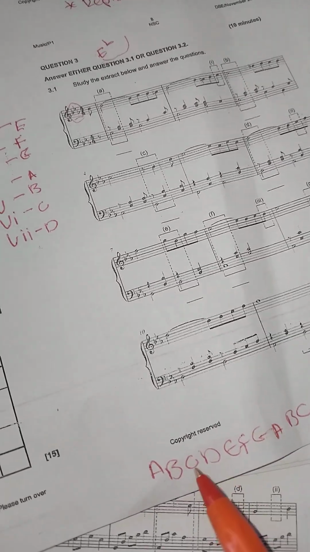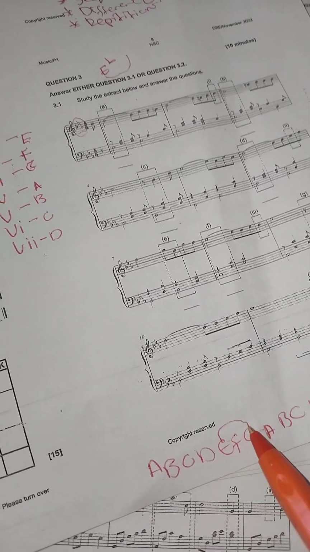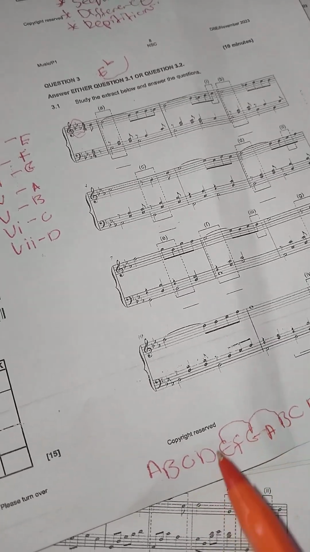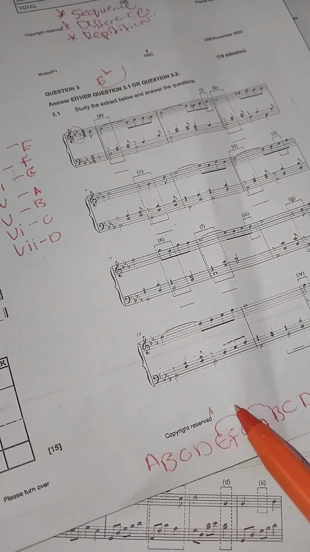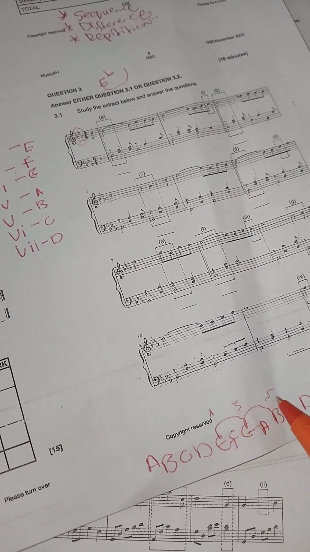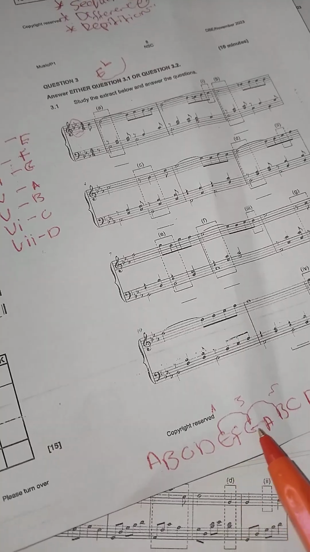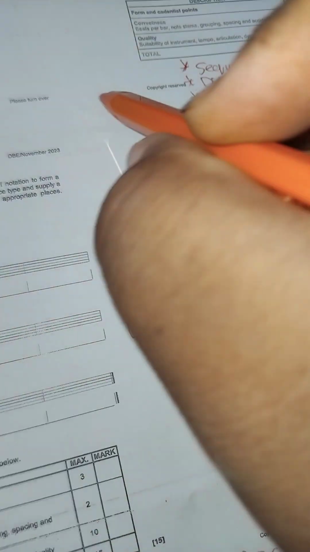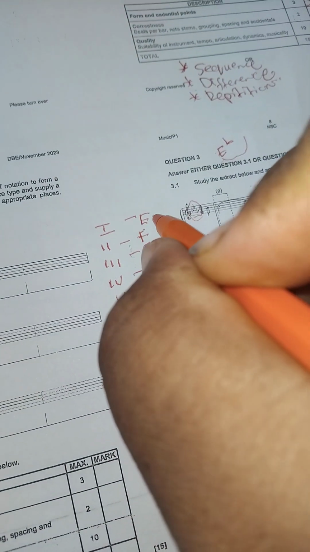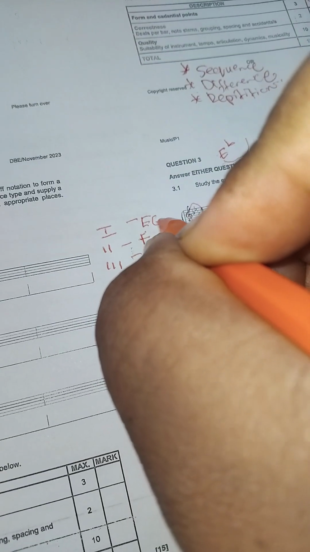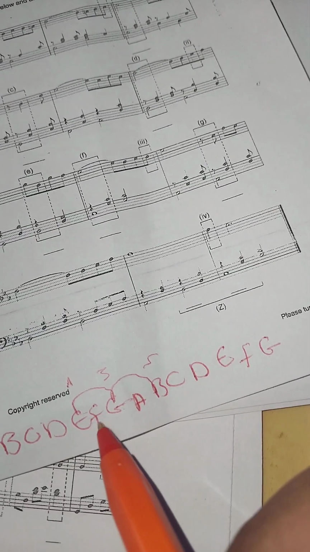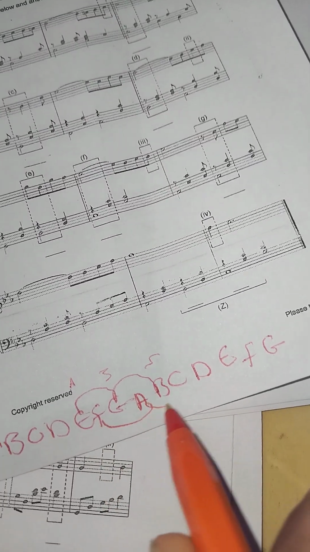Now the chord here on E, remember, it's E G B. Every chord is made up of 1, 3, 5. So our chord will be E G B, and you write E G B here. Then for F you say F A C, and you write F A C.